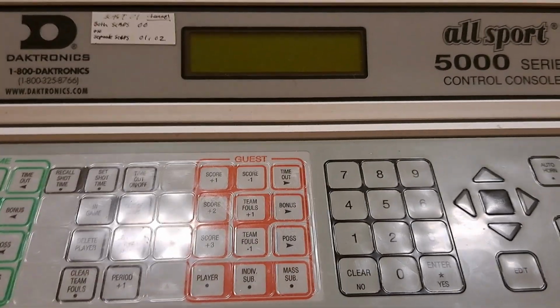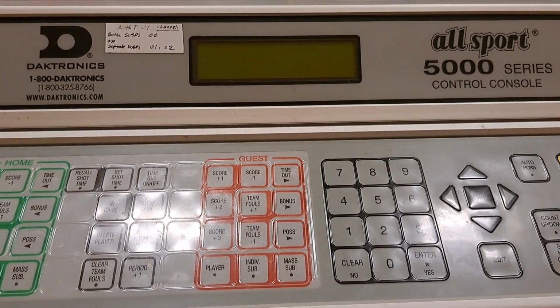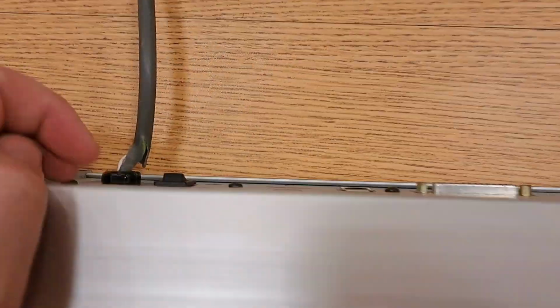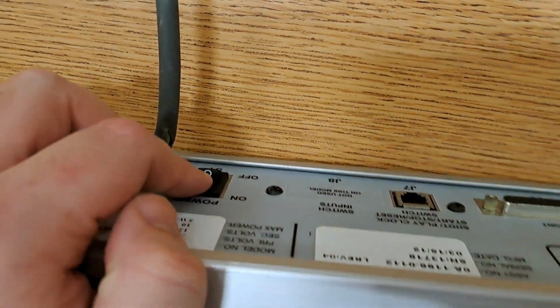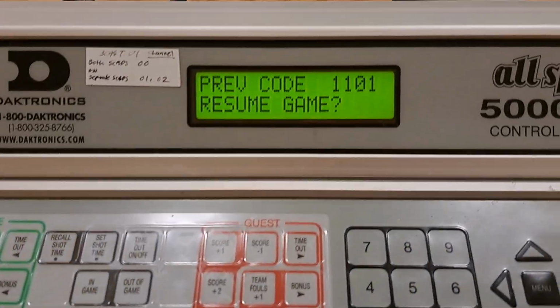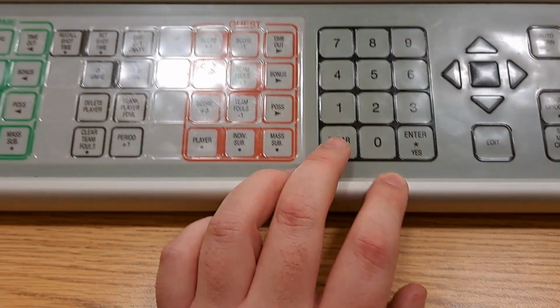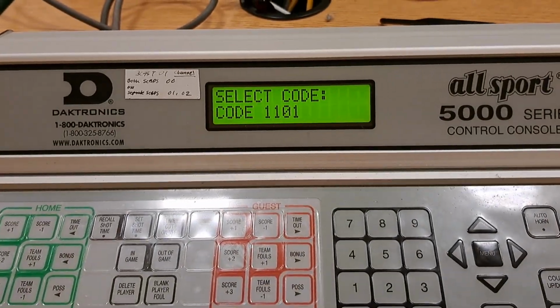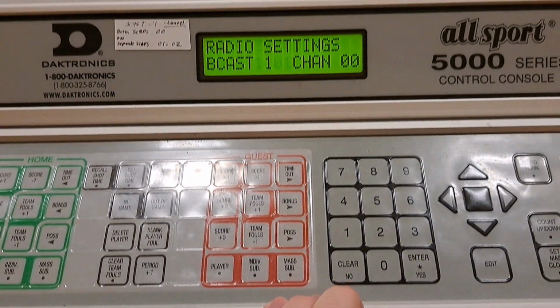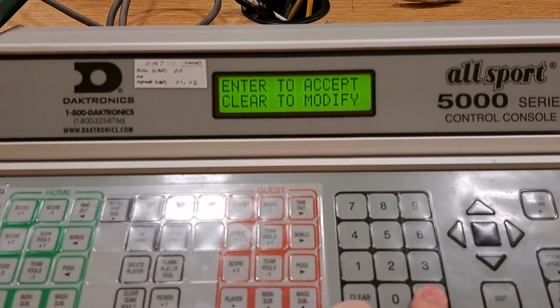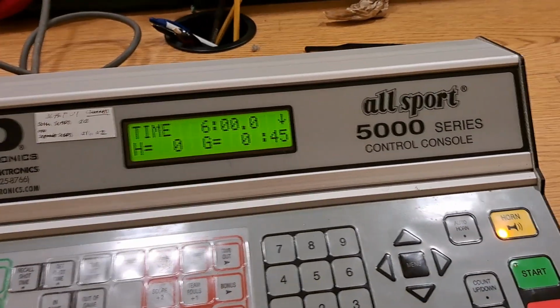Alright, so we're going to do a quick tutorial on how to run this board. Now the first thing you want to do is get back here and flip this little switch to on. It's going to ding. It's going to ask you to resume the game. We usually hit no. And then it's going to ask that. You just hit yes. It's going to ask the radio settings. Just hit enter. And then your board will be coming on in just a moment.